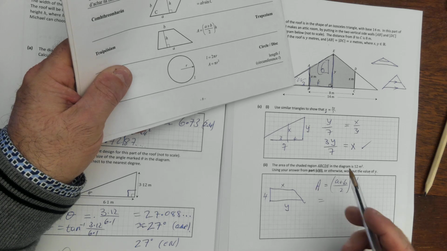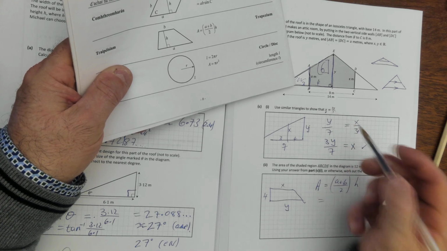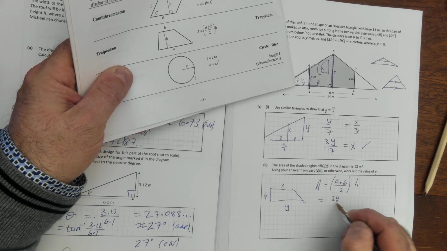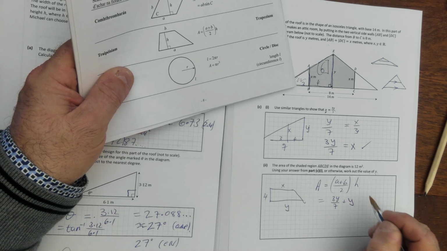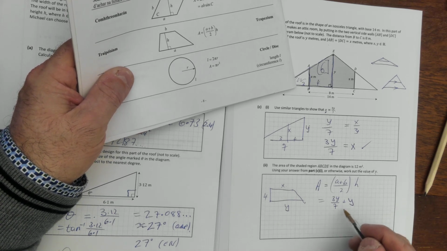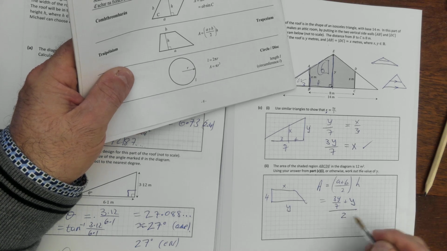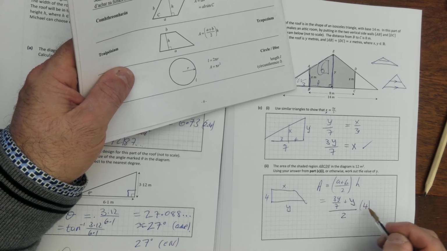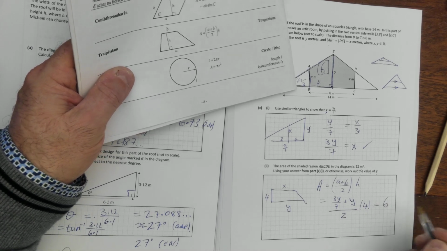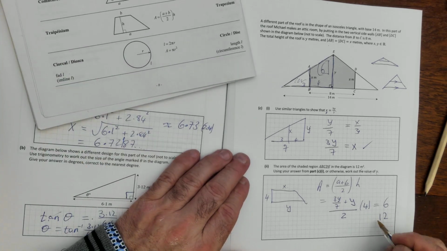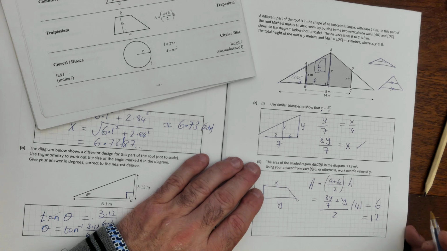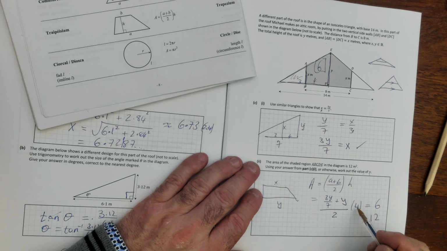Now we have x can be replaced with 3y over 7. The other base is y itself, all over 2, times 4 equals 6. So let's multiply that 2 up here. We get 12 equals, and let's divide down that 4.